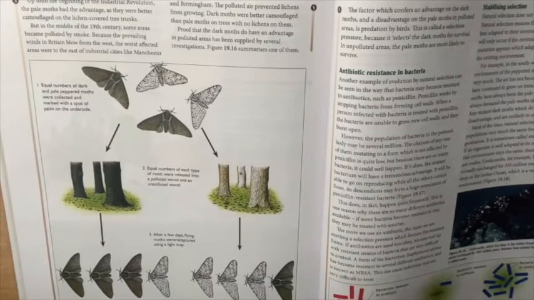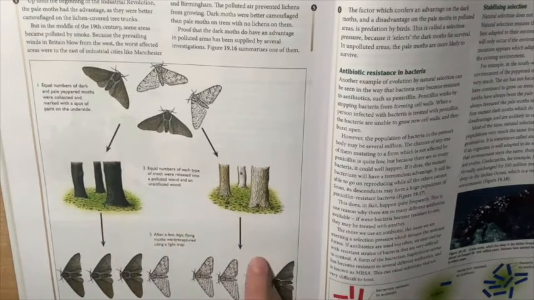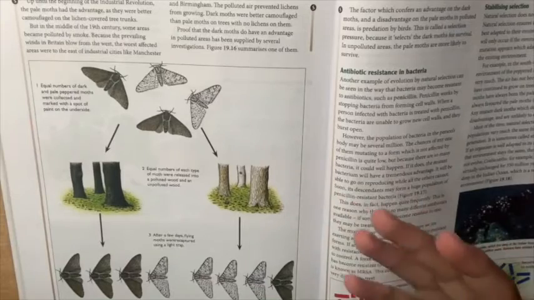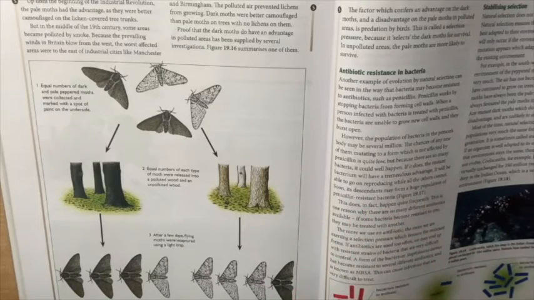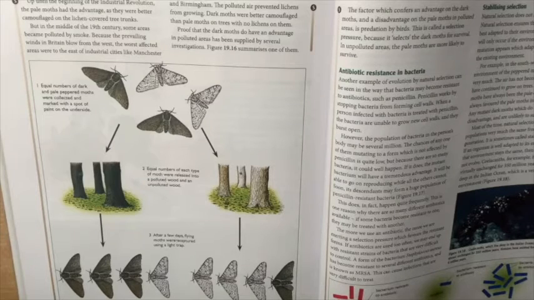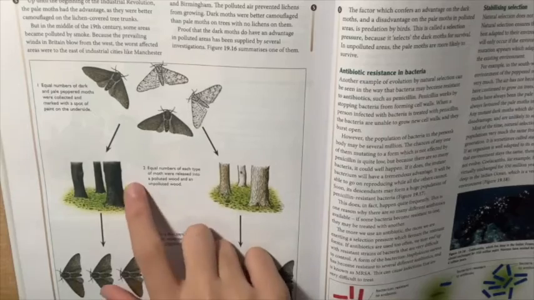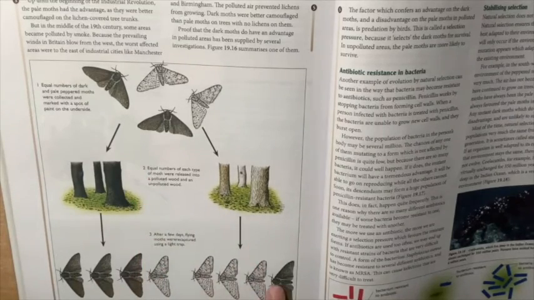And in the unpolluted woods, the pale speckled moths survived better. The only explanation for this is that the dark moths are better camouflaged in the polluted woods, and the speckled moths are better camouflaged in the unpolluted woods. So in the 19th century, when the Industrial Revolution was happening in most parts of Britain, there were only polluted woods around. As a result, the pale speckled moths almost went extinct.